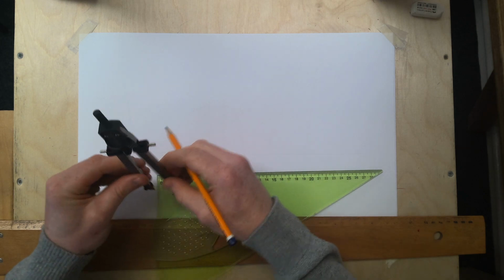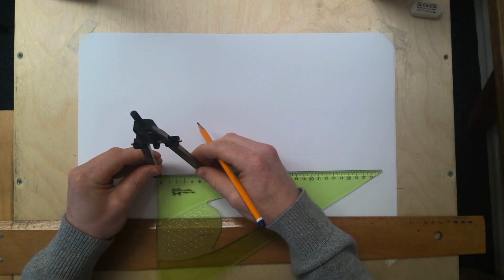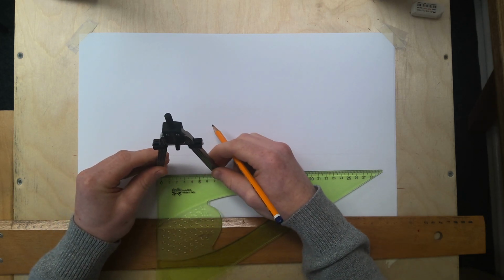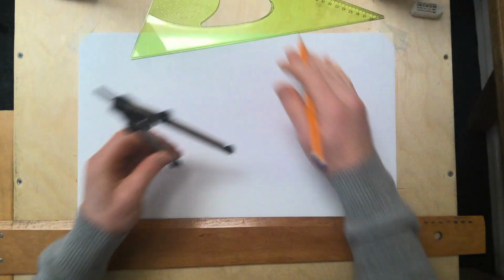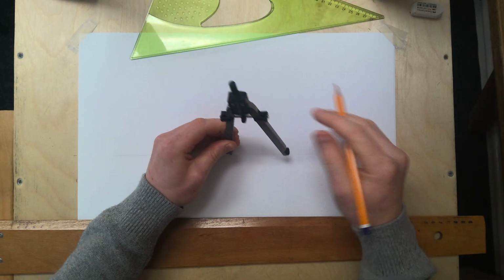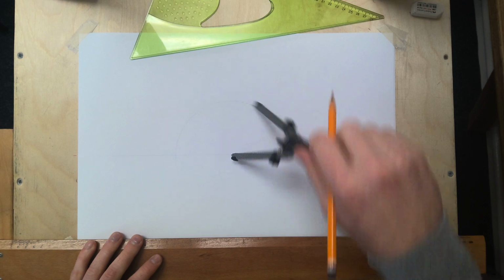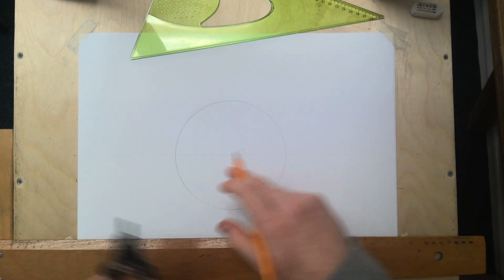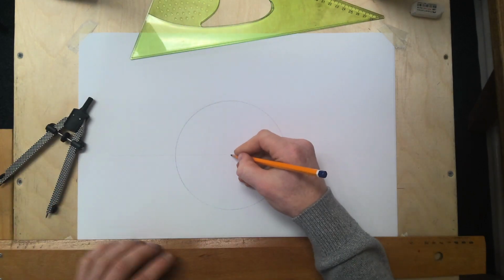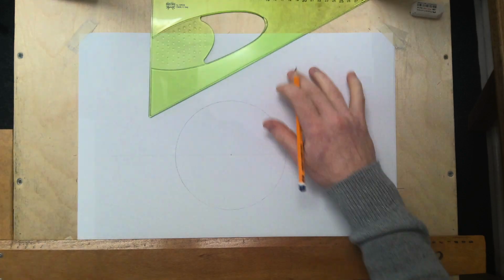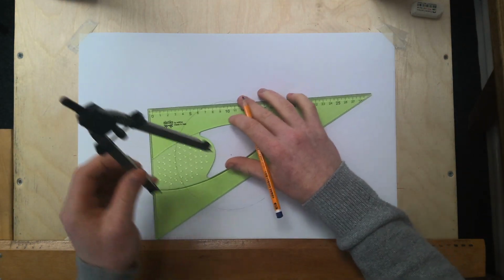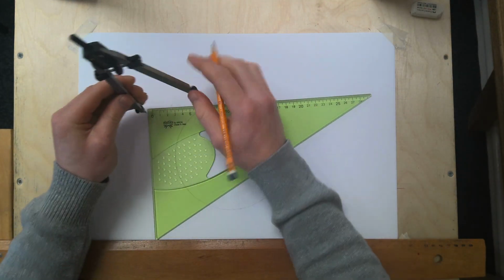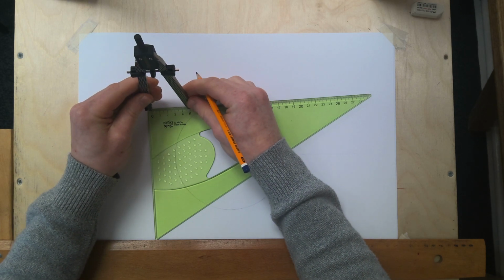So 150 millimeters. 75 and 75. It's 150. So I'm going to be drawing a circle with a radius 75. So that's my major circle and my major axis. Okay. My minor circle then is a height of 100, so it's 50. I'm setting on my compass for the radius.